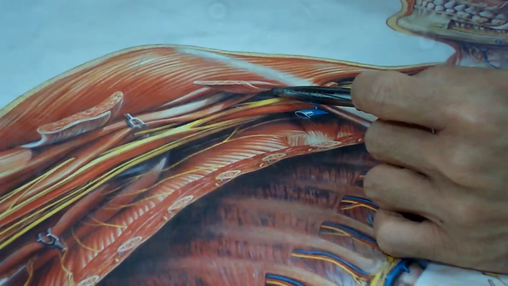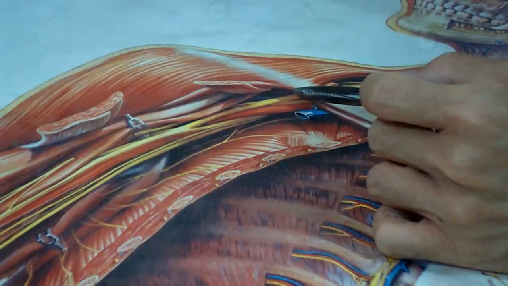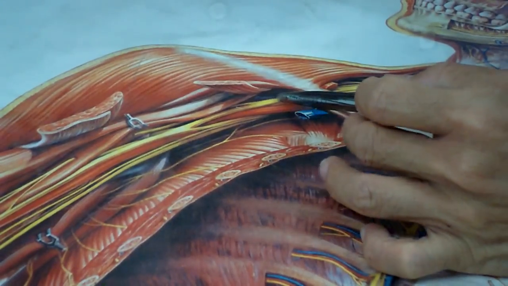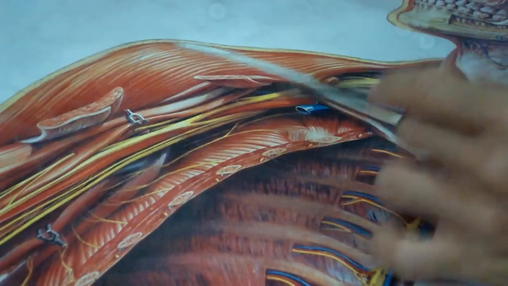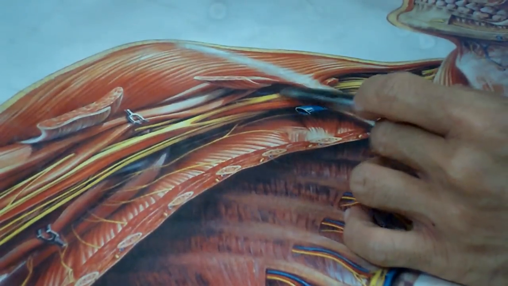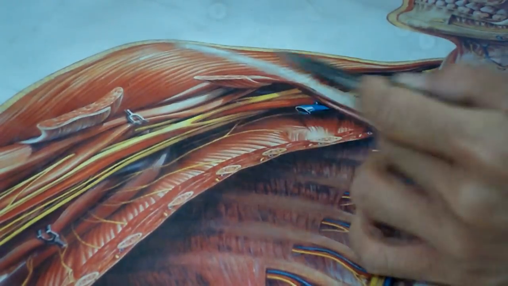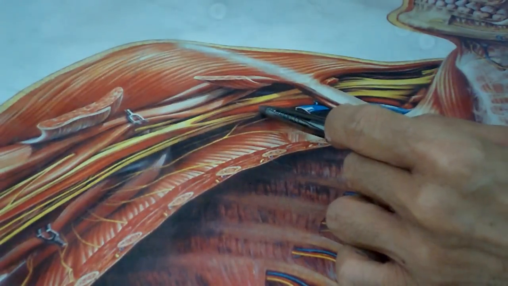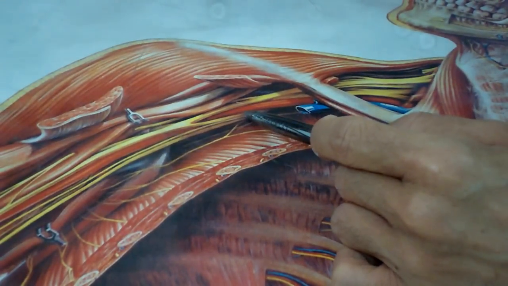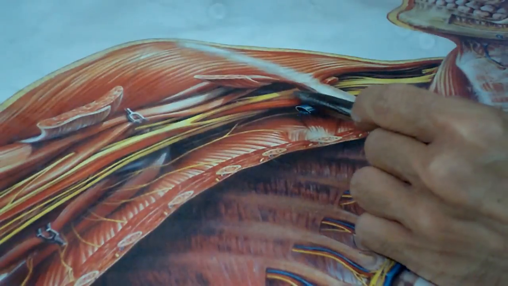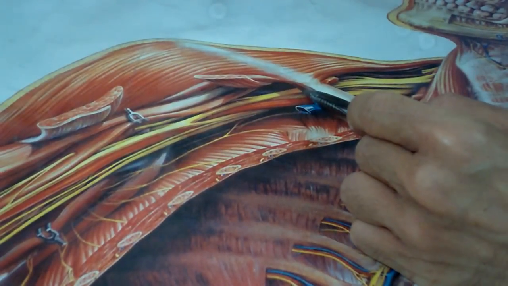Pwede yung brown. Ano may brown coffee rin, di ba? Okay, you have your lateral cord. You have three cords. So one here on the lateral side, so you have this lateral cord. One on the medial side, so you have this medial cord. Then one a little bit behind these two cords, you have the posterior cord.